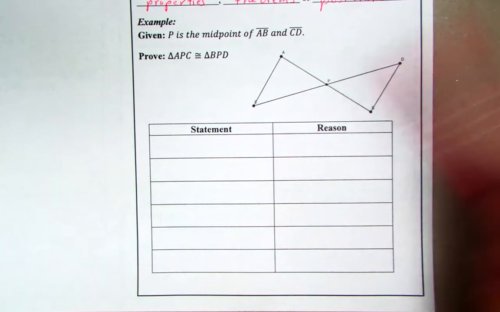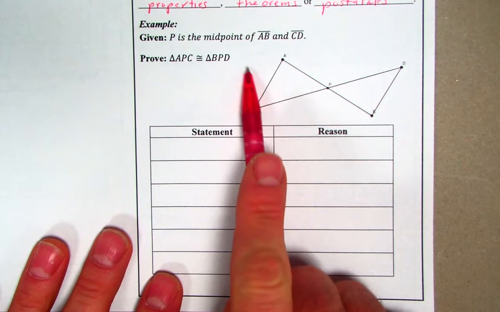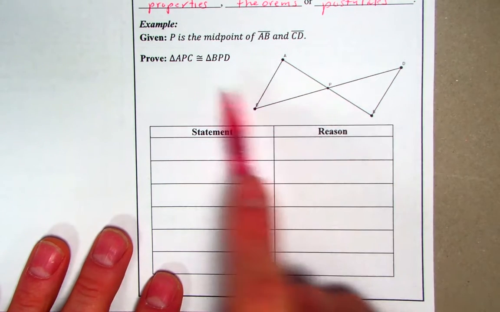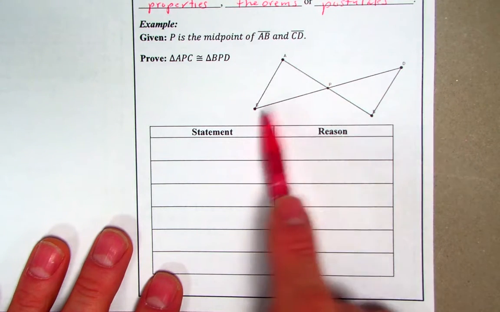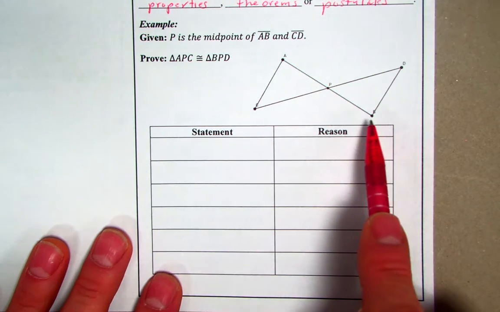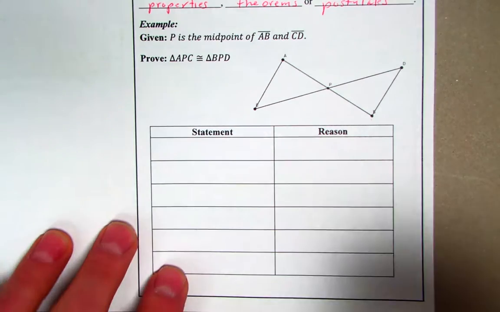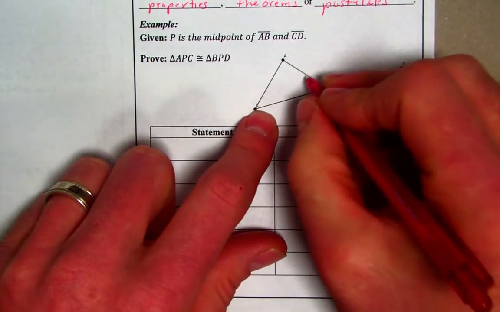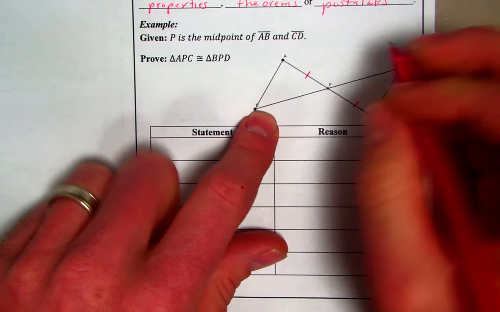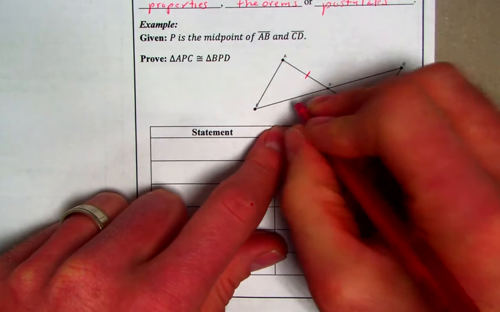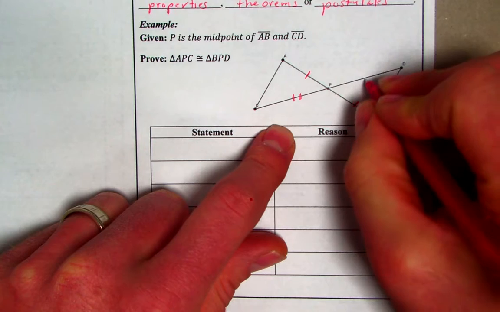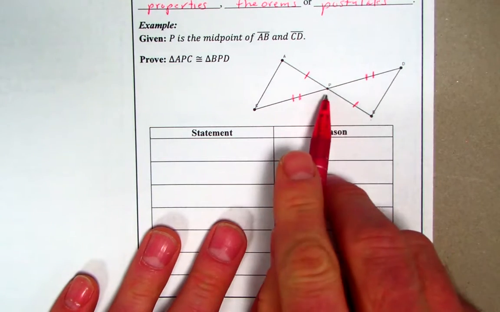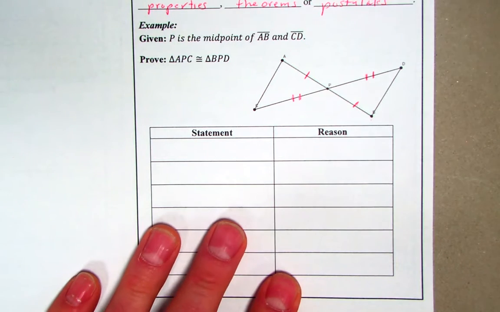Okay, so in this case, we're given that P is the midpoint of AB and of CD, and then we're going to prove that triangle APC is congruent to triangle BPD. All right, so we mark what's given, and the idea is P is the midpoint of AB, so we can mark that. And P is also the midpoint of CD. So we know, by definition, that's what midpoint means. It means that it divides that segment into 2 equal parts.